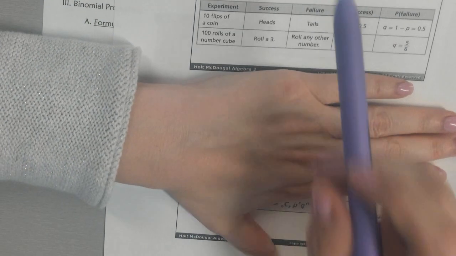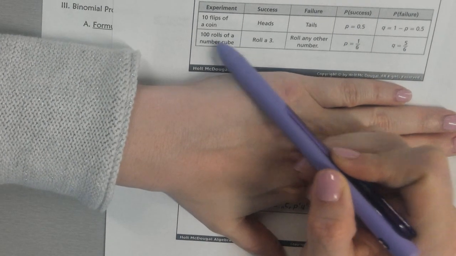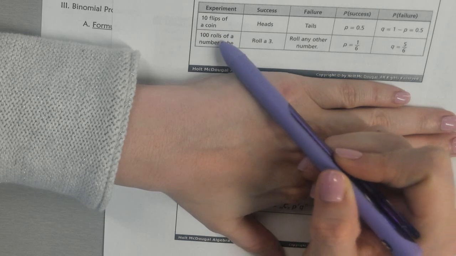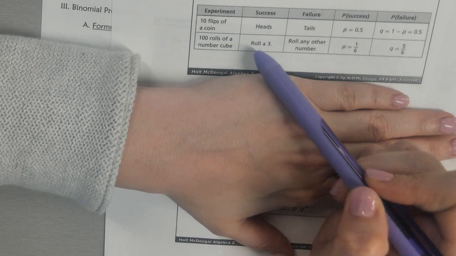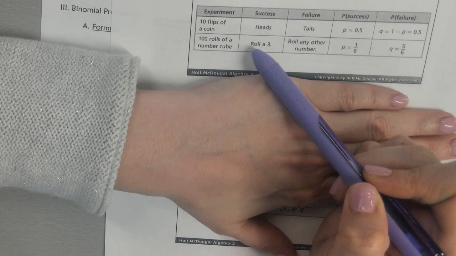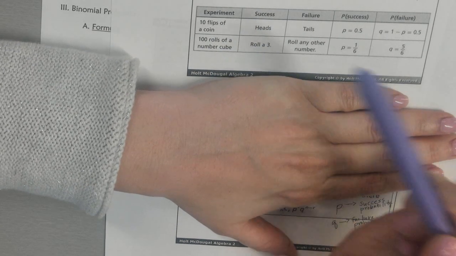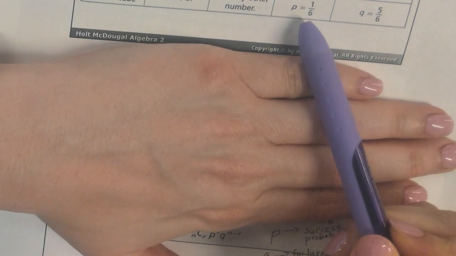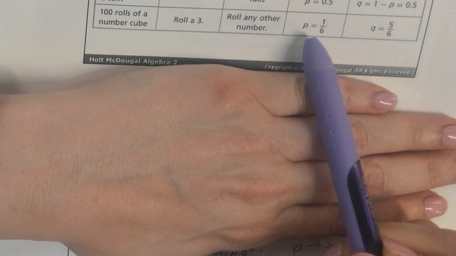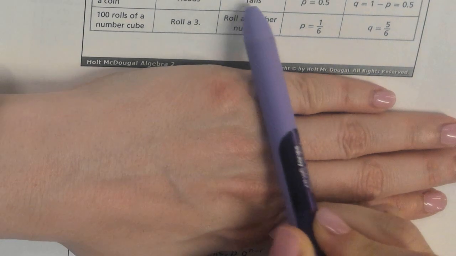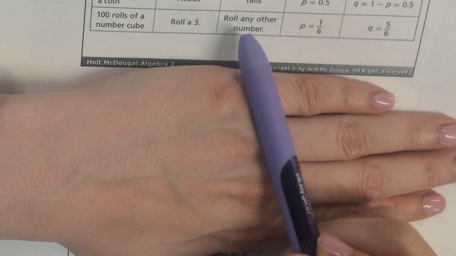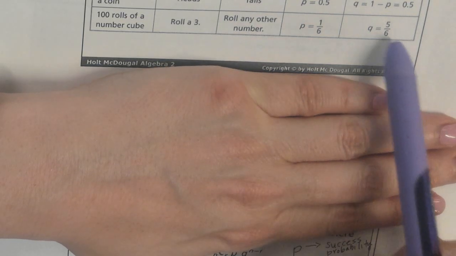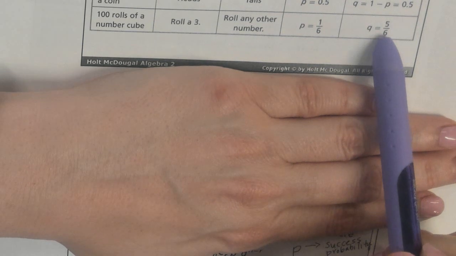Okay. So let's say you're rolling the sides of a number cube. It really doesn't matter how many rolls you have. Let's say our success is rolling a 3. How many sides have a 3 on them? Oh, only one of them does, right? So then our success would be 1 out of 6. Okay? The failure would be that you roll anything besides a 3. How many sides have anything besides a 3 on them? 5. So this would be your probability of failure. Okay?